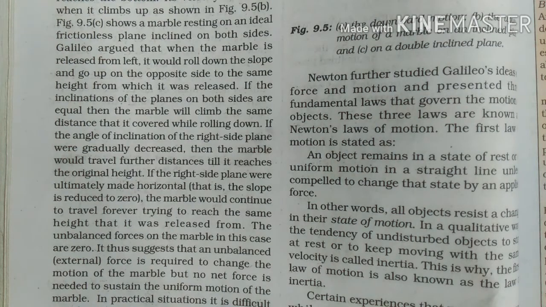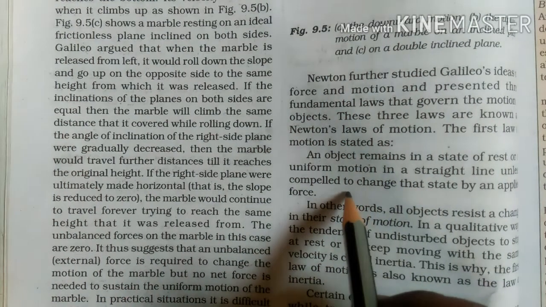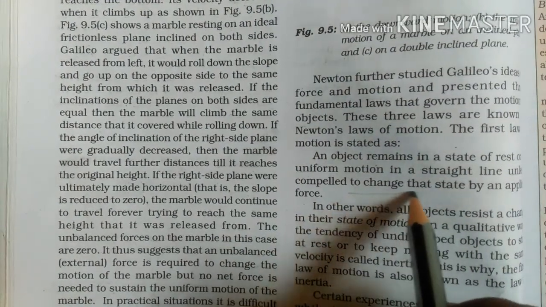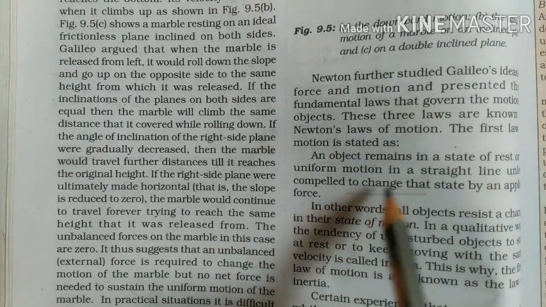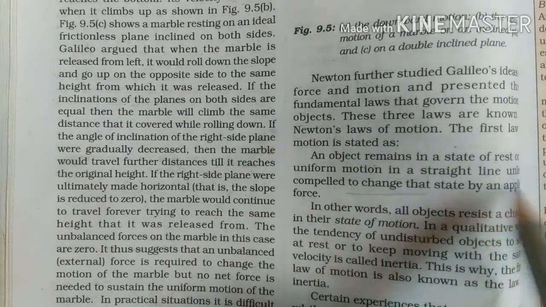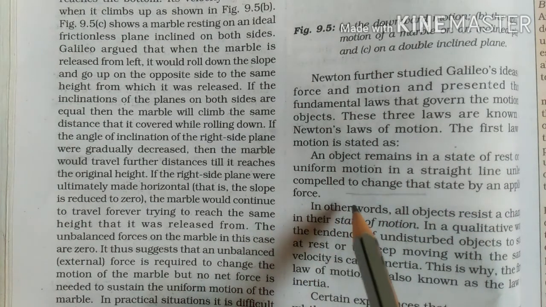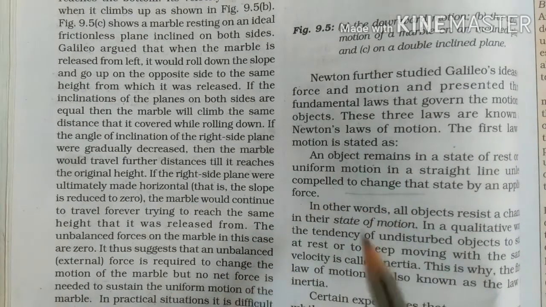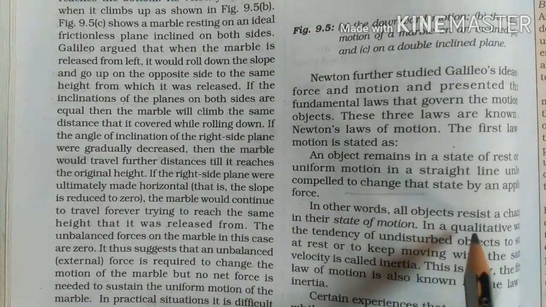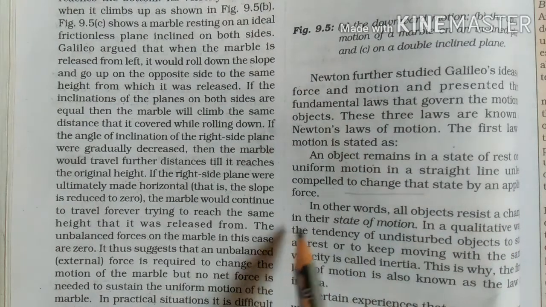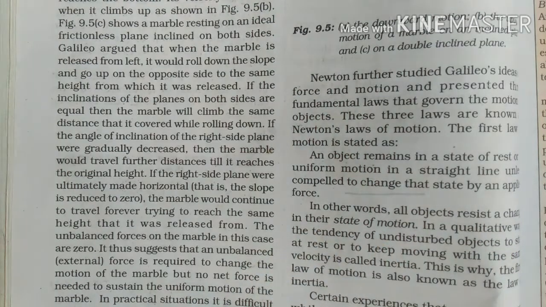The object in a state of rest or uniform motion, see here, means the object is in a straight line unless compelled to change that state by an applied force. When we apply force, that time it changes. In other words, all objects resist a change in their state of motion.